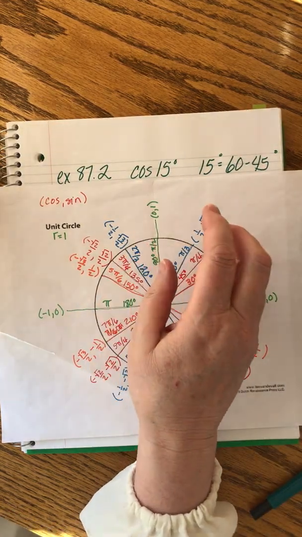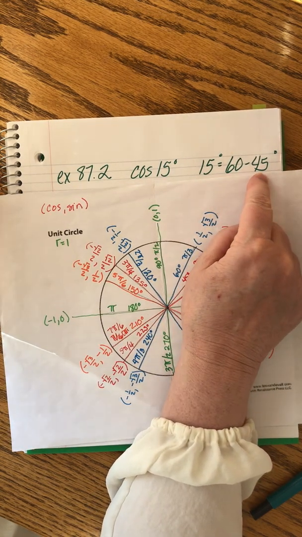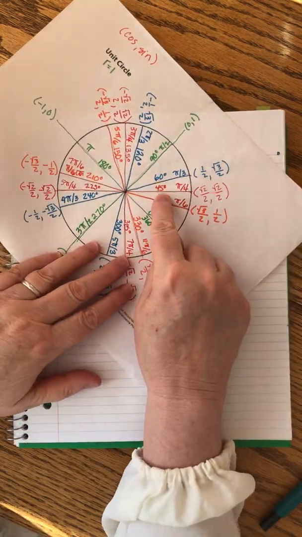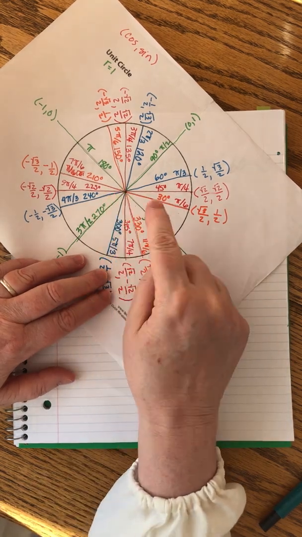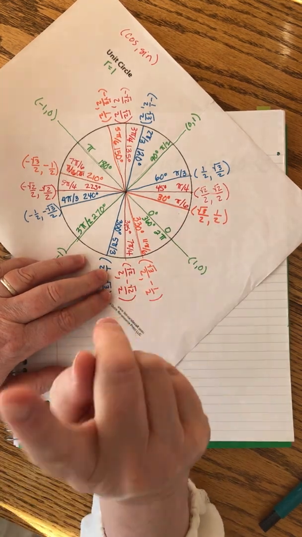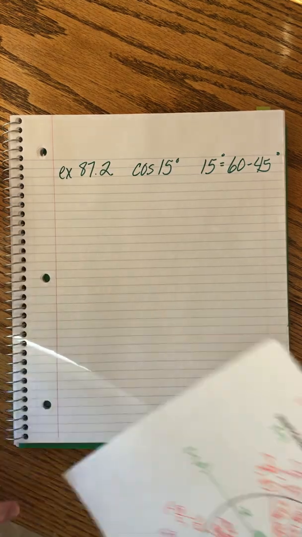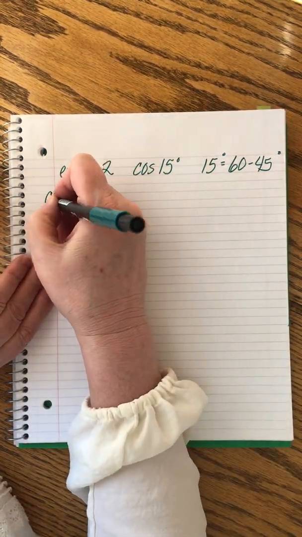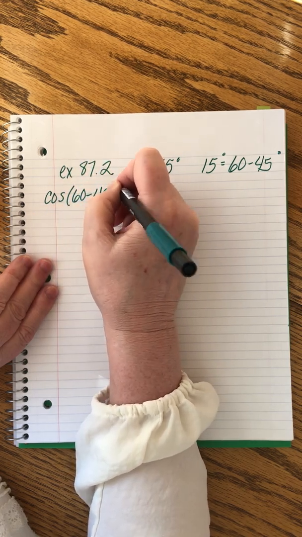But we recognize 15 is the difference between 60 and 45, right? And we have 60-degree angles. Here, I'll tip so you can see better. We have 60 degrees and we have 45 degrees. So we can find the cosine of 15 degrees using this information and the appropriate sum/difference identity. So buckle up, let's do it. So what we're gonna do is we're gonna say, all right, we can't find this, but we can find the cosine of 60 minus 45 degrees.